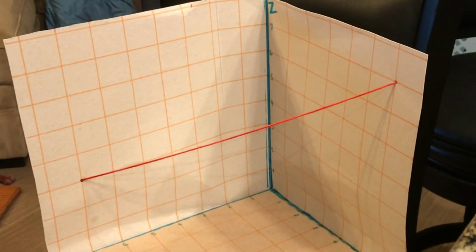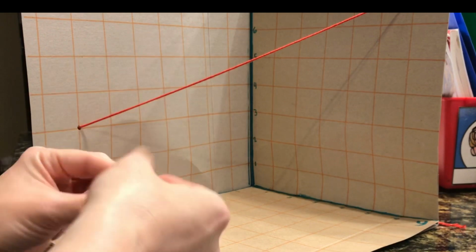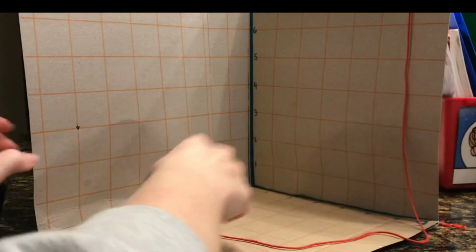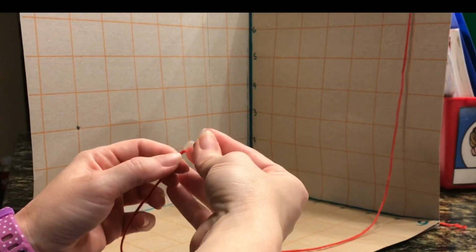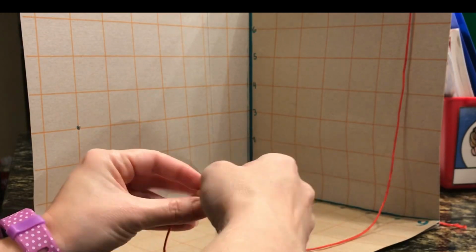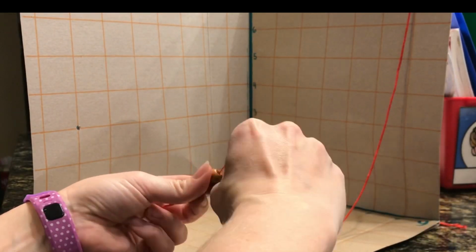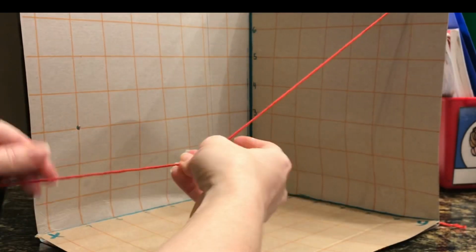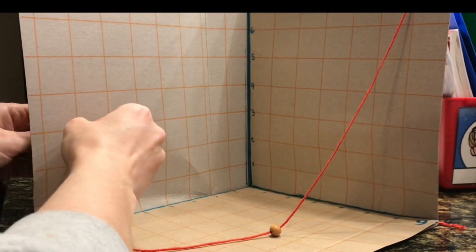One more thing I need to add is that point. Remember, I found one more point that lands somewhere on that line. So I decided to string a bead on to stand for my point. You could use a piece of tape, something that indicates where your point is on the line.